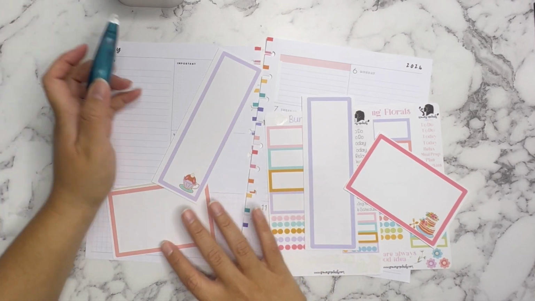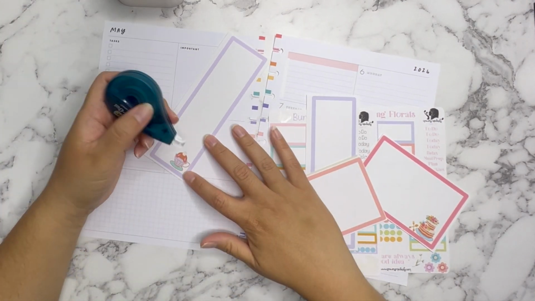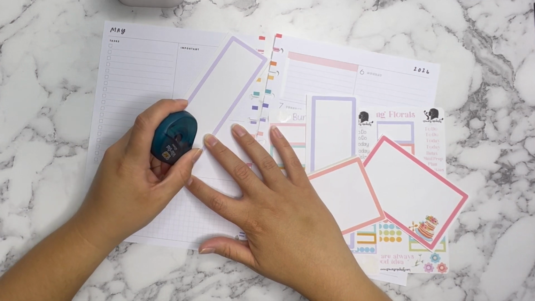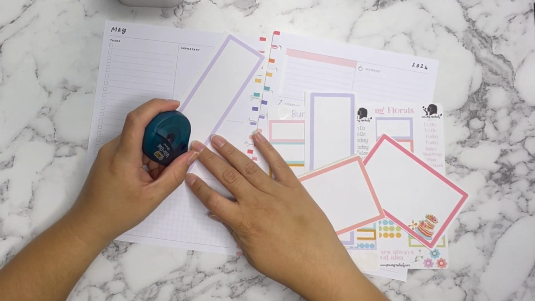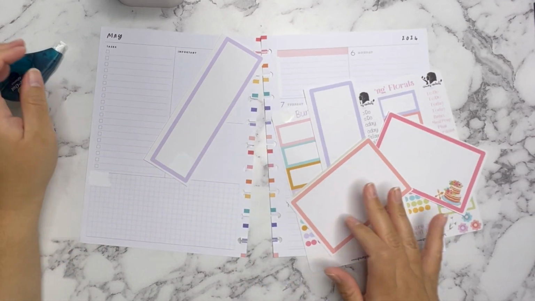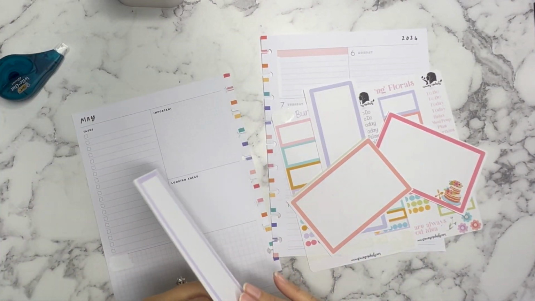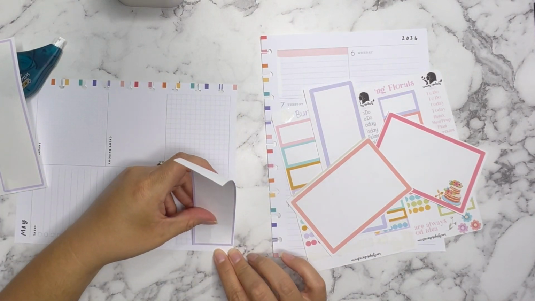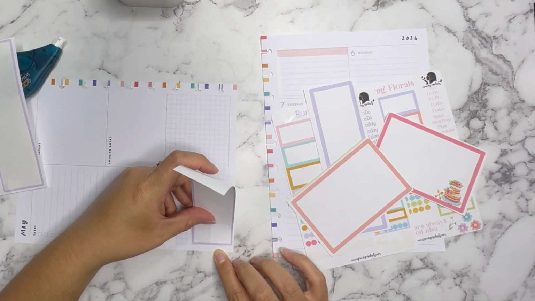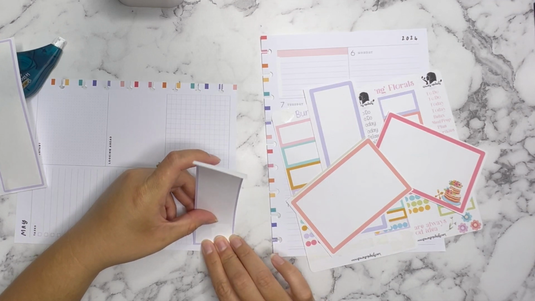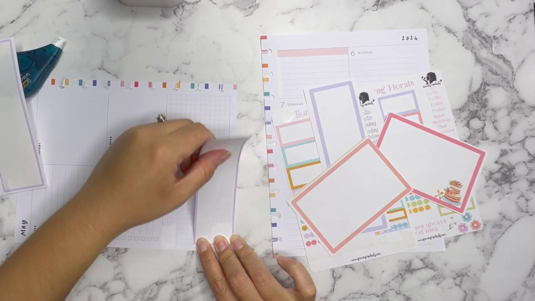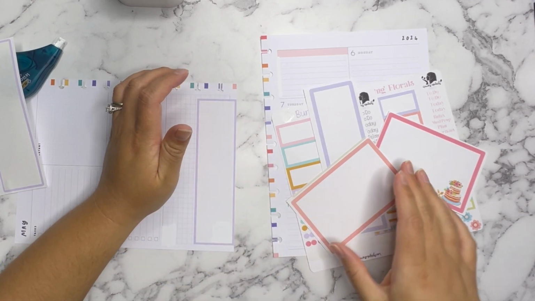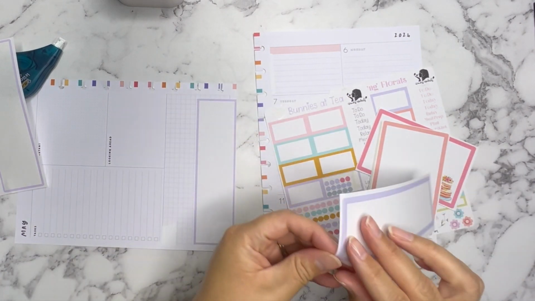I'm gonna white out this bunny right here. Not because I don't think he's cute, but because I want it to look just like this one. Okay. So what I want to do with these is I want to lay them down horizontally, because I think they fit right there where the box is. So one here, then I'll put this other one there as well.